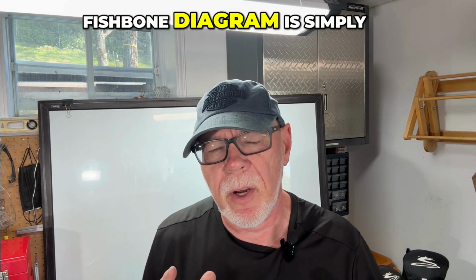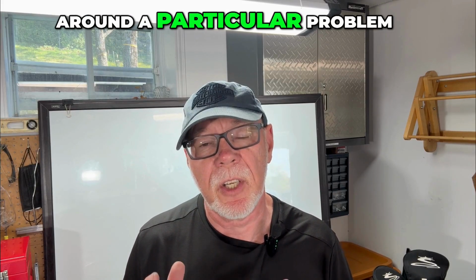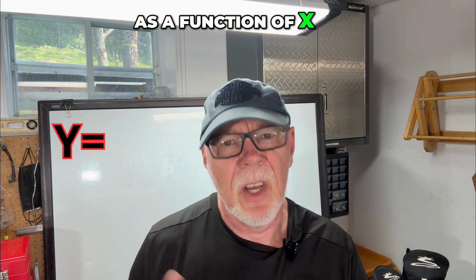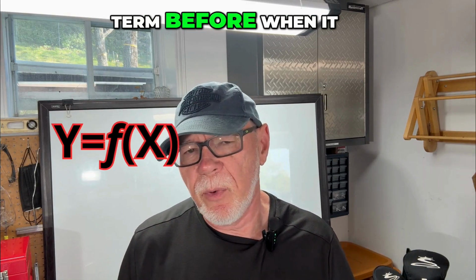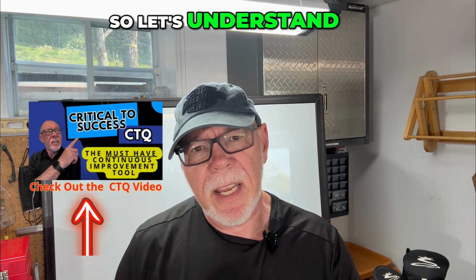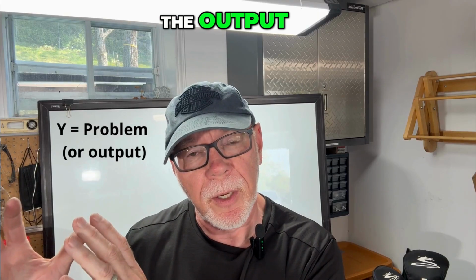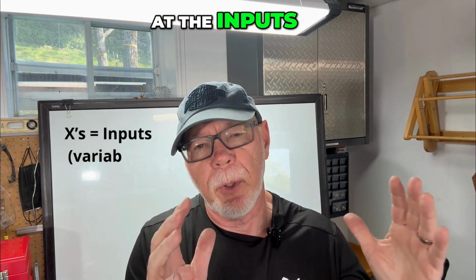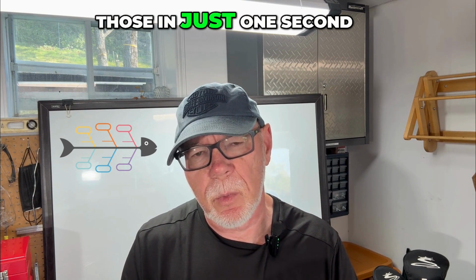A fishbone diagram is simply a tool that helps you organize your thoughts around a particular problem. When we think of Lean Six Sigma, we think of Y as a function of X, Y being the output, X being the inputs. And I've used that term before when it comes to critical equality and some other tools as well. So when we look at the fishbone diagram, we're looking at the problem, the Y, the output, and then the inputs, the X's. A fishbone diagram helps you organize those into themes. I'm going to get into those in just a second.